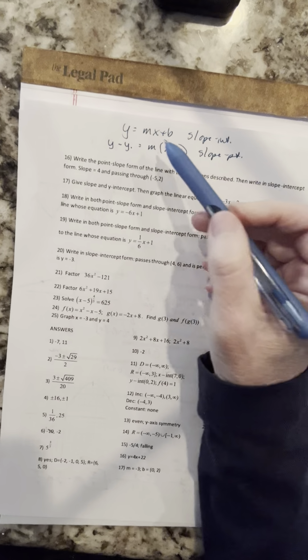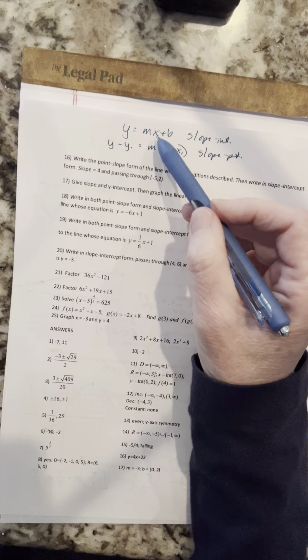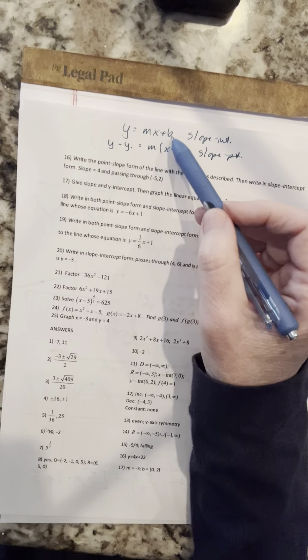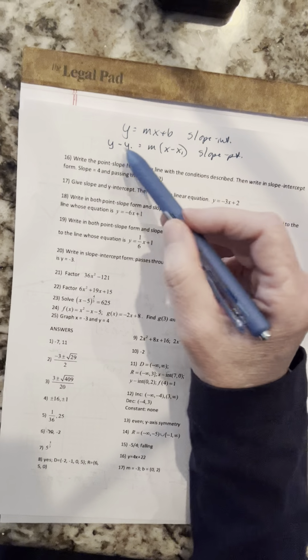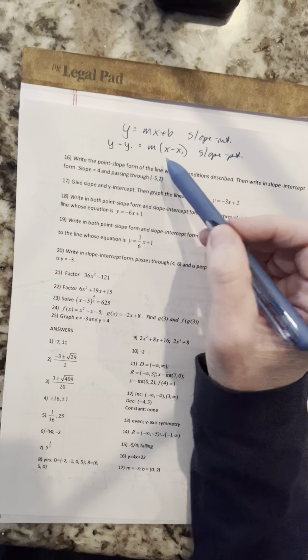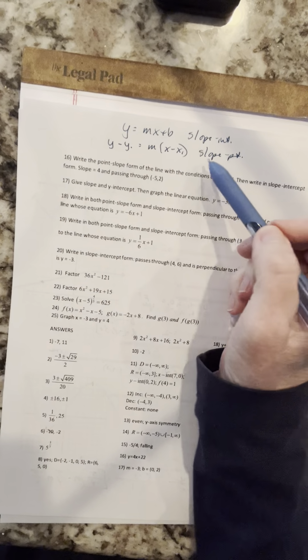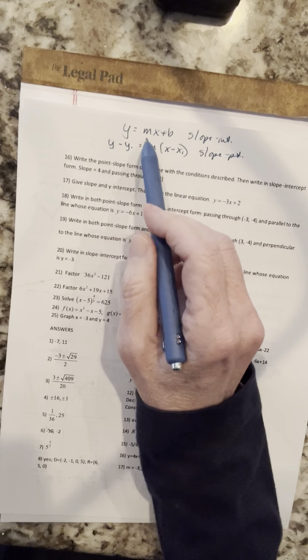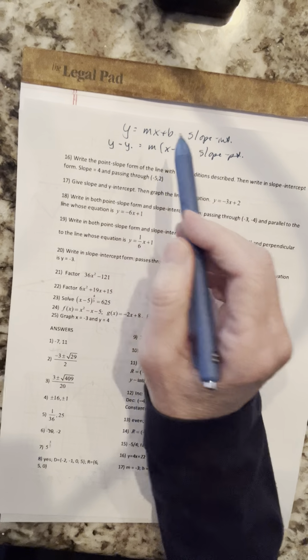Oftentimes, not oftentimes, every time, if you don't have the slope and y-intercept, you got to use this. So I call this the helper equation, slope, point. You got to have a slope and a point to use this one. To plug this one in, you got to have a slope and a y-intercept.